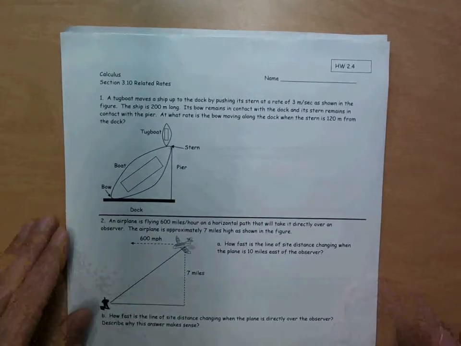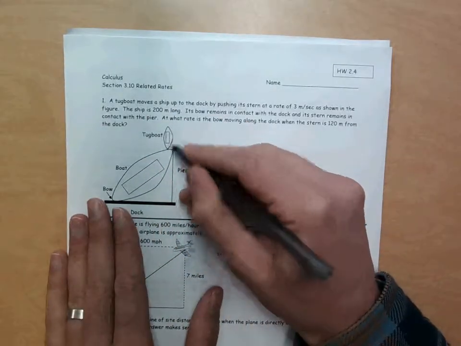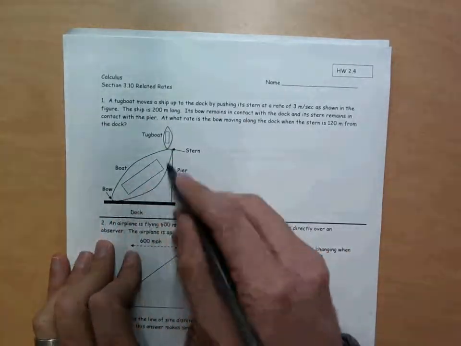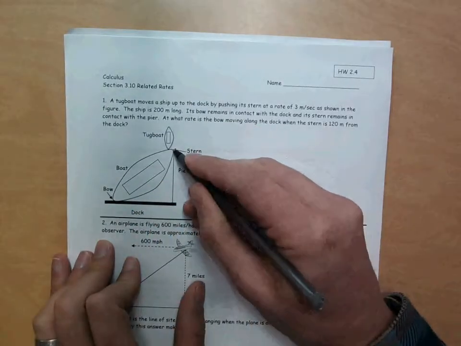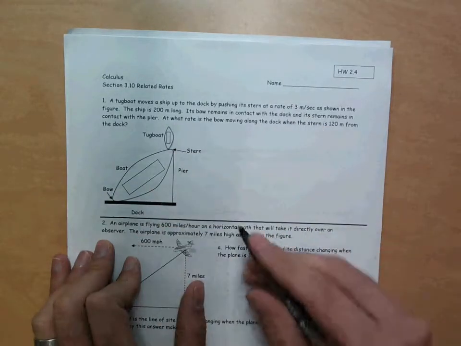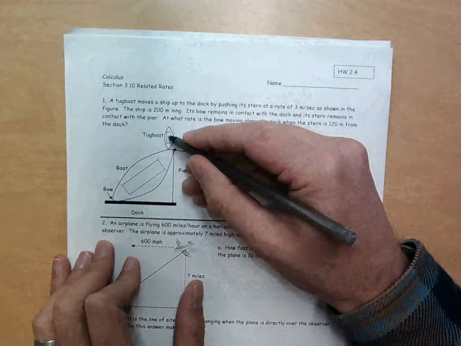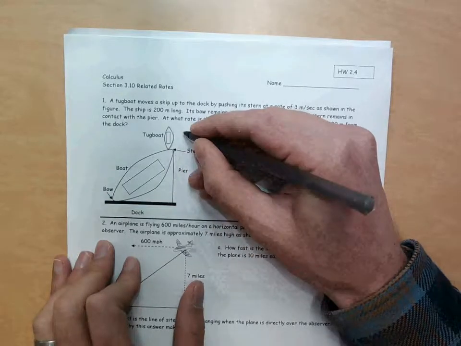In homework 2.4, let's read this first problem. It says a tugboat moves a ship up the dock. So, okay, let's make sure we understand this. There's this tugboat, and this must be the ship, it's moving the ship up the dock. Here's the dock. By pushing its stern, here's the stern, it's pushing the stern at a rate of 3 meters per second as shown in the figure. Okay, so this tugboat is pushing this 3 meters per second.